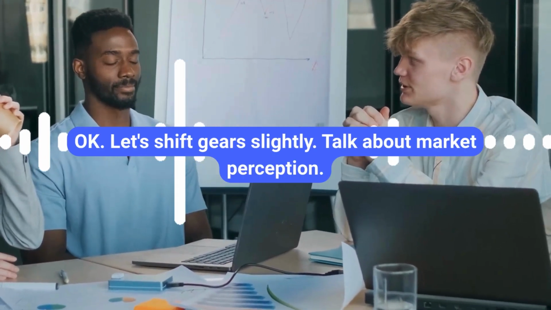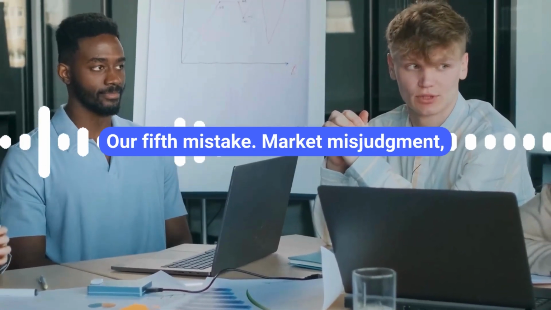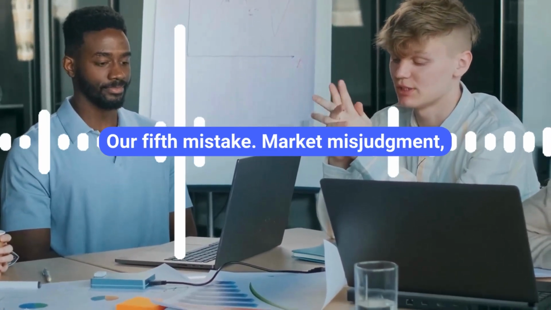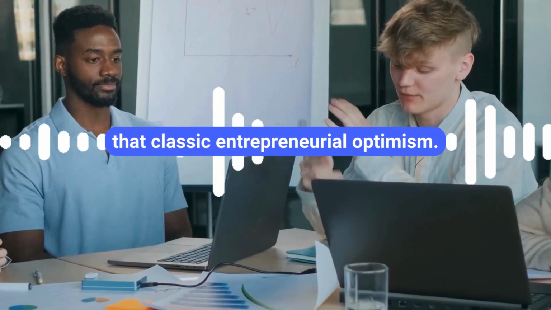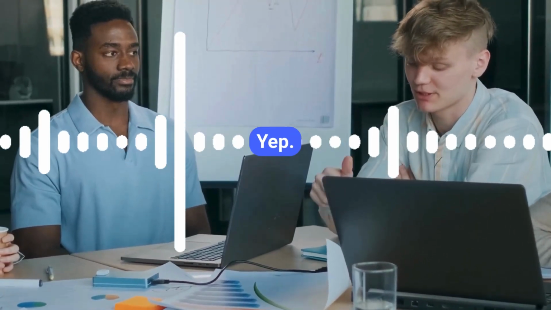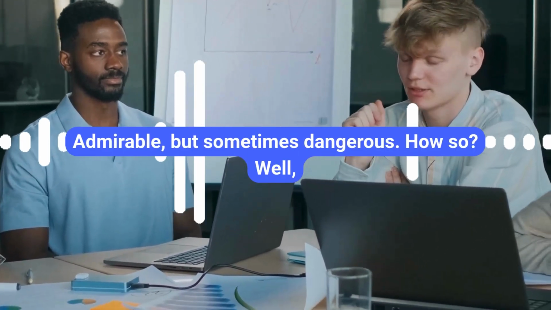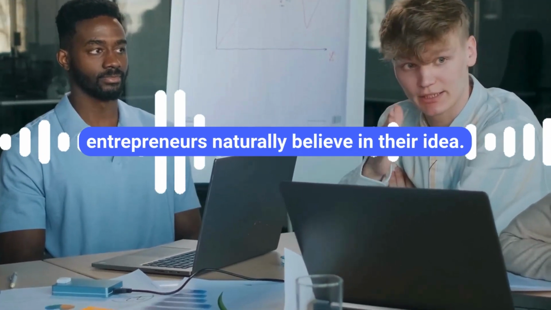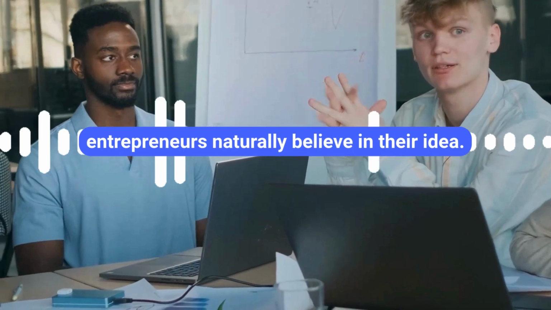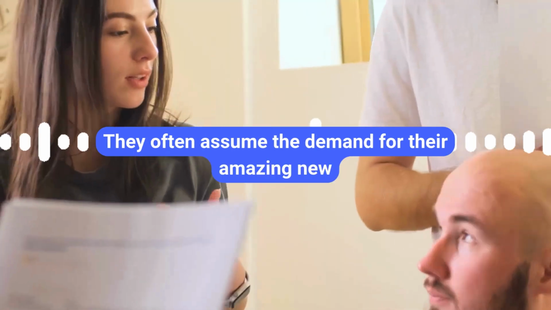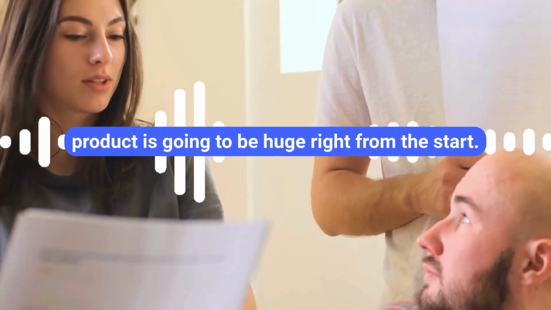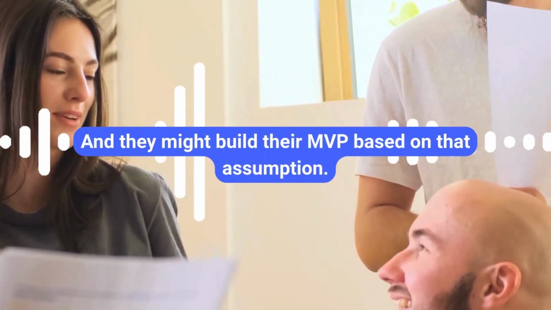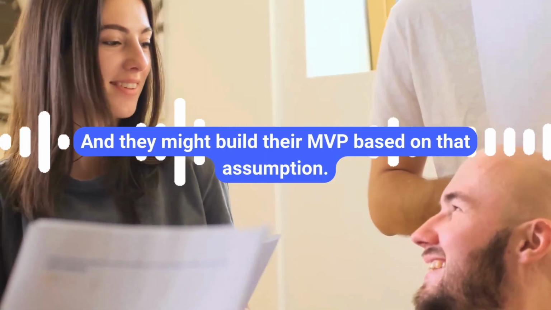Okay, let's shift gears slightly. Talk about market perception, our fifth mistake. Market misjudgment. That classic entrepreneurial optimism. Yep. Admirable, but sometimes dangerous. How so? Well, entrepreneurs naturally believe in their idea. They often assume the demand for their amazing new product is going to be huge right from the start. And they might build their MVP based on that assumption.